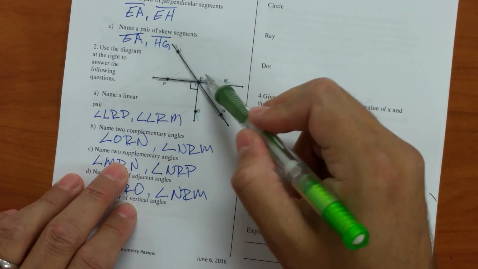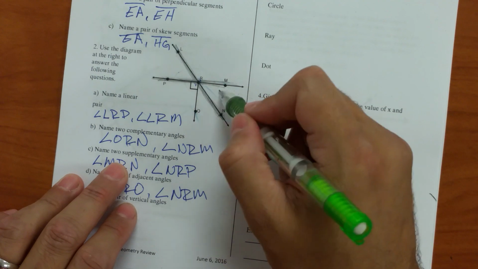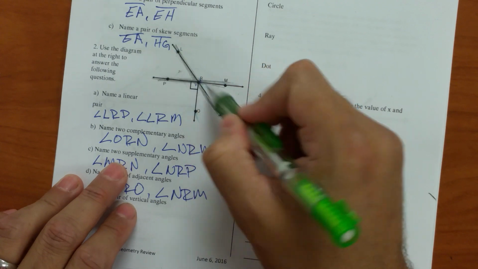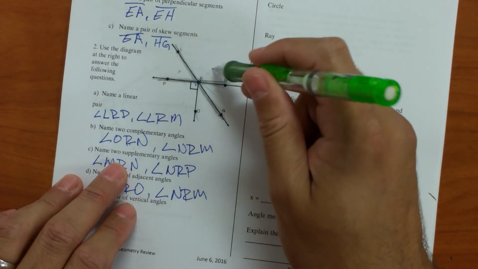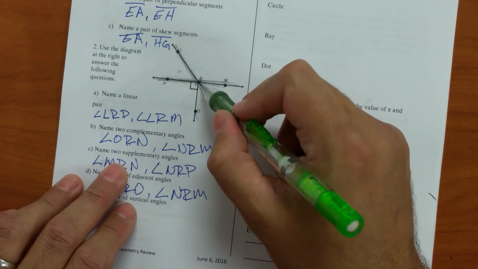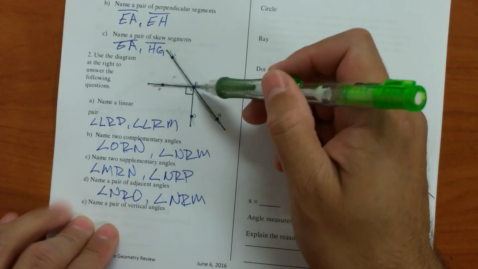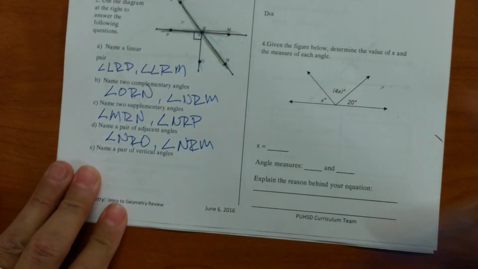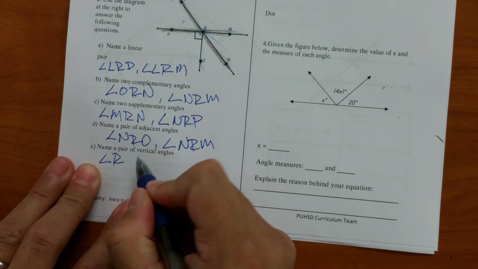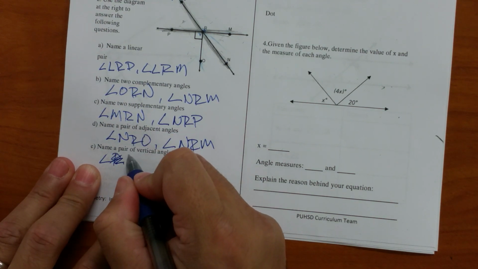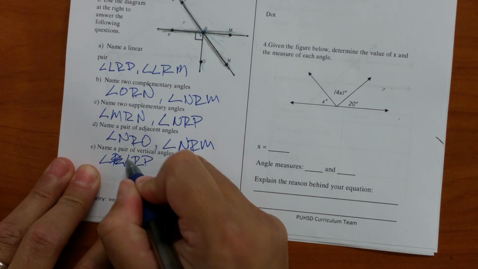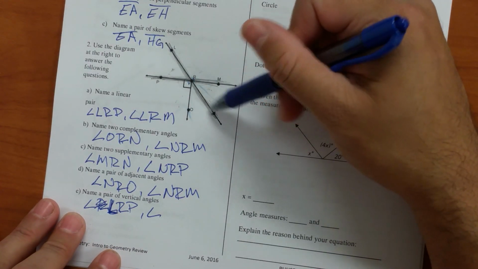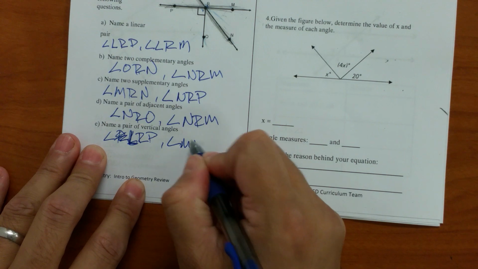So I'm going to use this angle here. They're opposite sides of the X. If these angles back up to each other like they do here, or if you want to use these ones right here, it's the same thing. But I'm going to use these. They back up to each other and together form an X. So this is going to be angle R in between L and P, angle LRP. And the other side is going to be MRN.